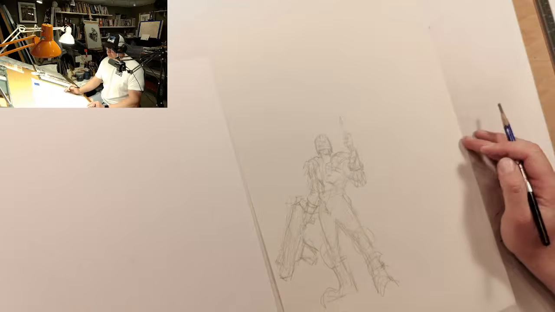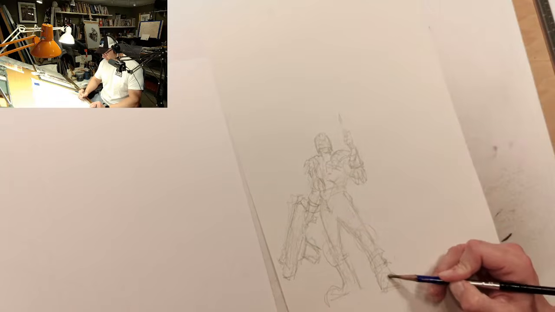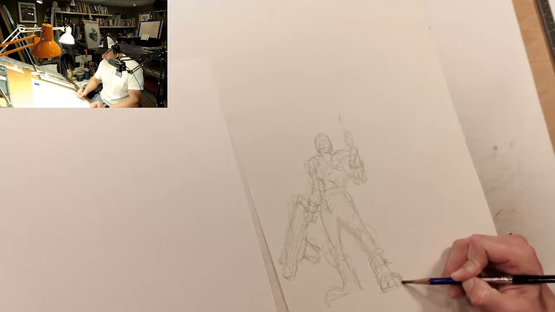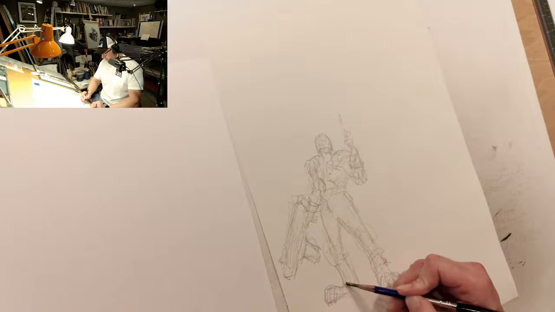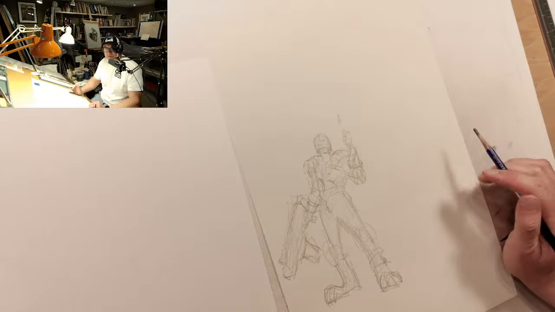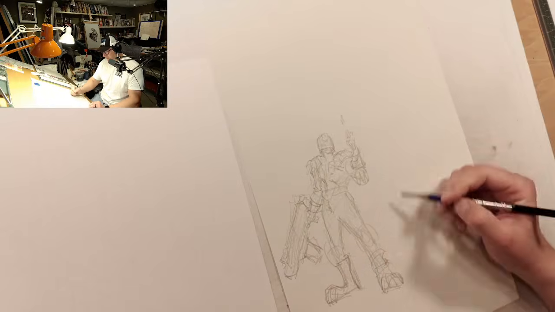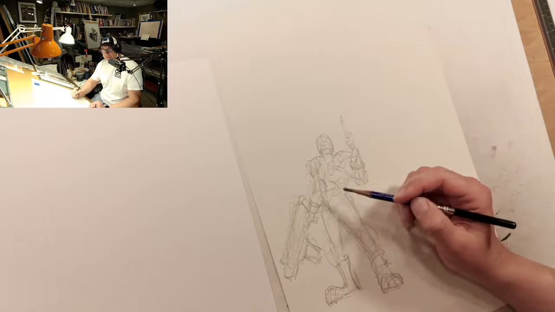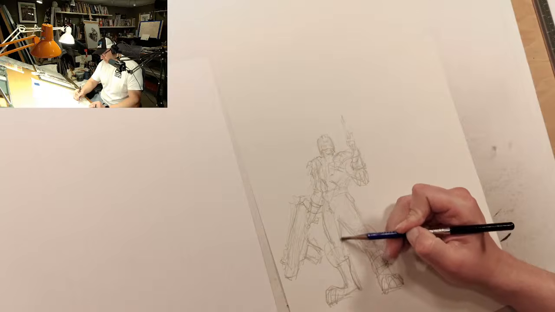Okay, that's one pose anyway. This is kind of neat, I guess. Trying to see his boots. All right, of course be more realistic in this case, and we'll give him more muscles later too.